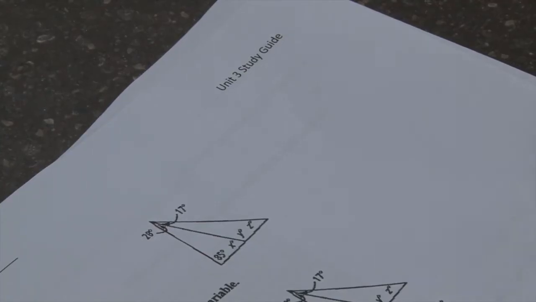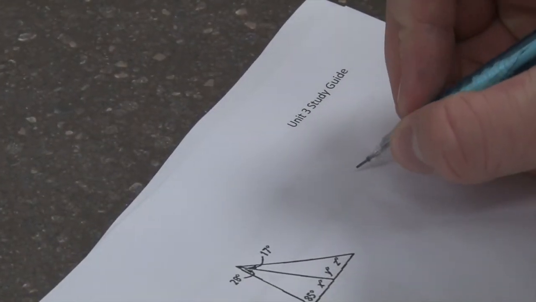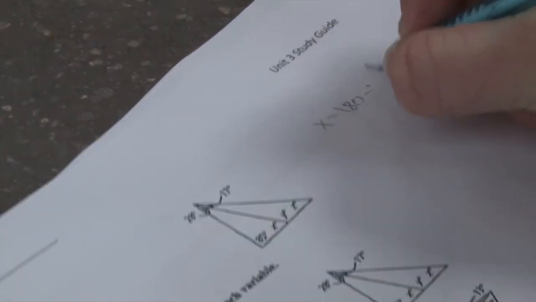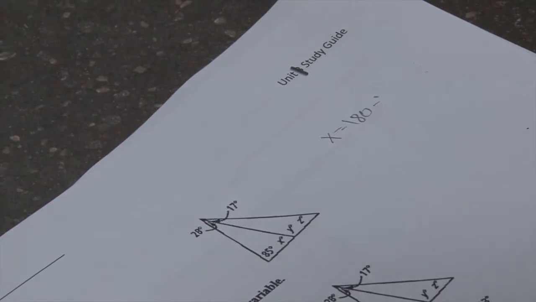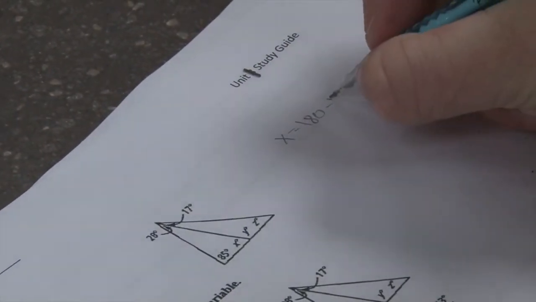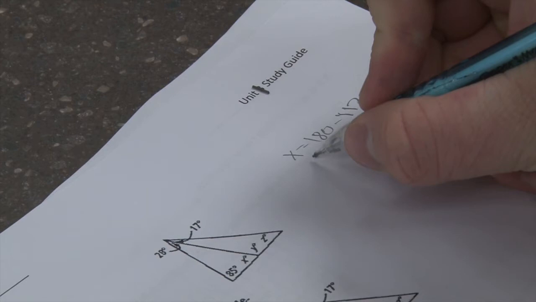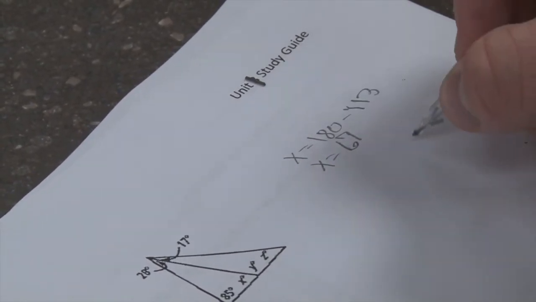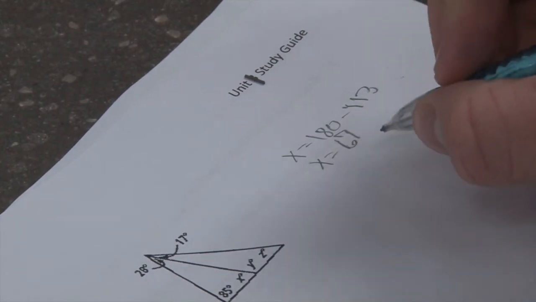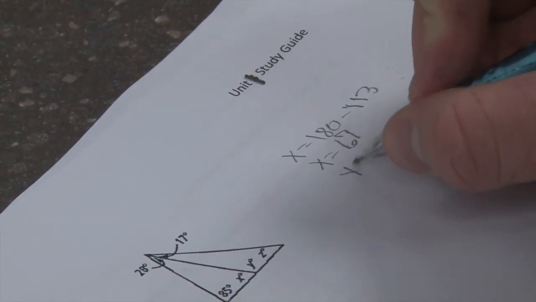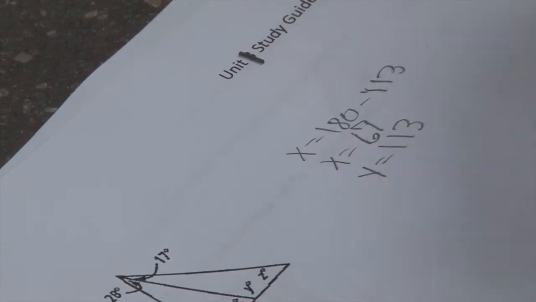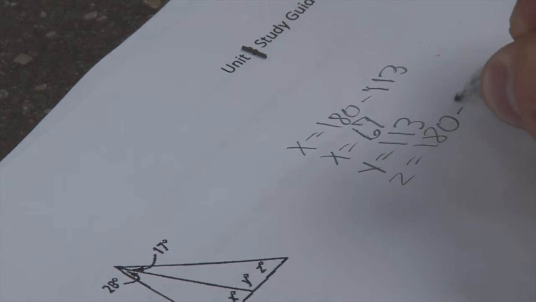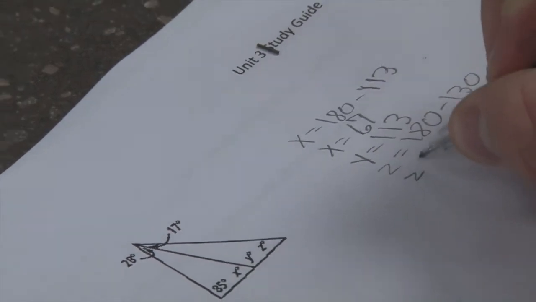Problem number 10. X equals 180 minus 113, so X equals 67. X and Y are supplementary, so Y would equal 113. Z equals 180 minus 130, so Z would equal 50.